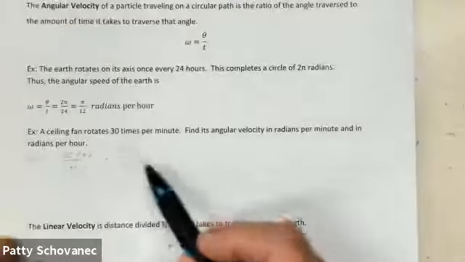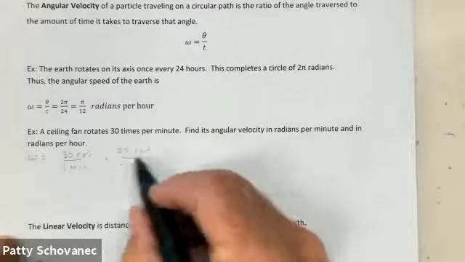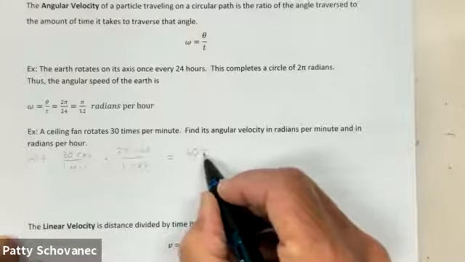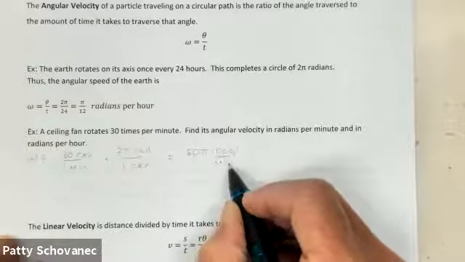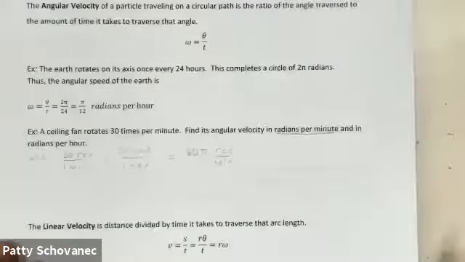So that'll cancel the revolutions and leave me radians per minute. That says its angular velocity is 60 pi radians per 1 minute. That's the radians per minute calculation.